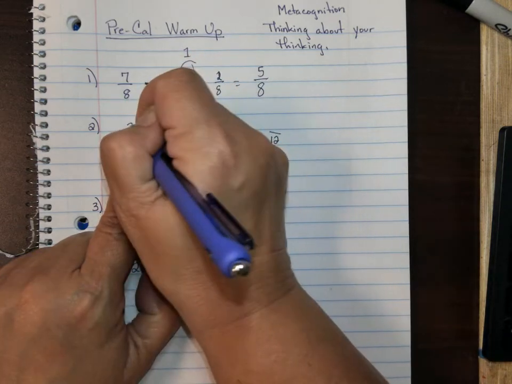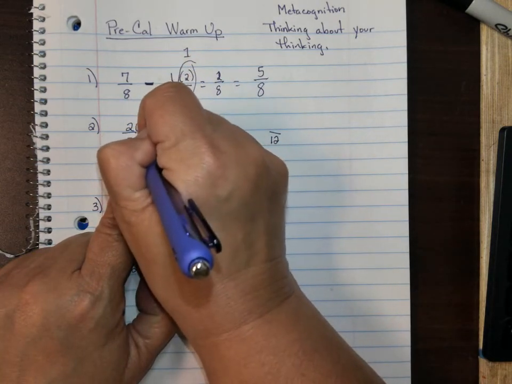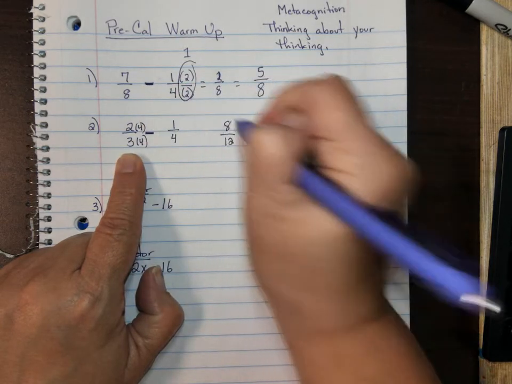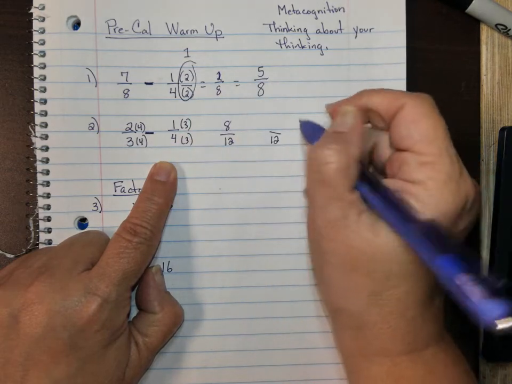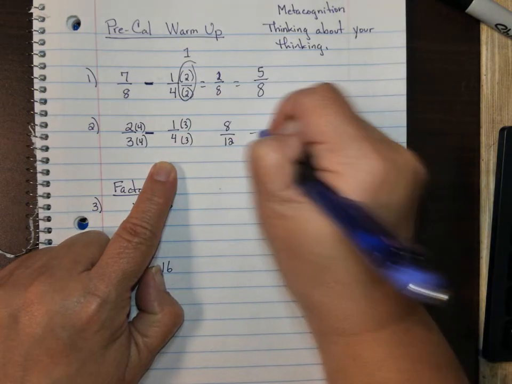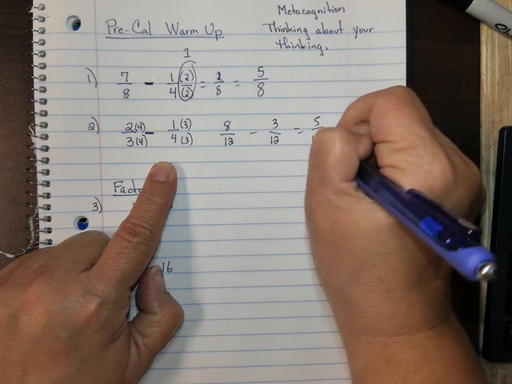So this first fraction is going to need to be multiplied by 4 over 4 to give us 8/12. And our second fraction is going to need to be multiplied by 3 over 3 to give us 3/12. And then you're going to subtract and get 5/12.